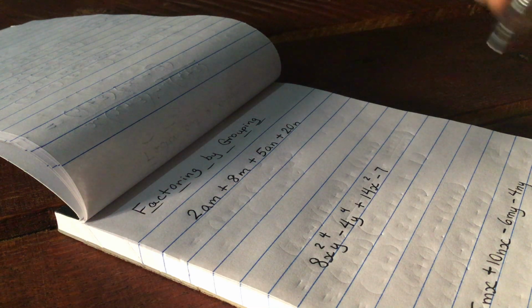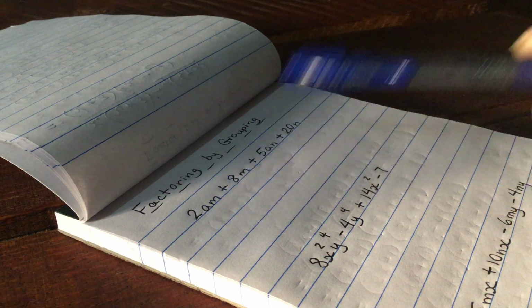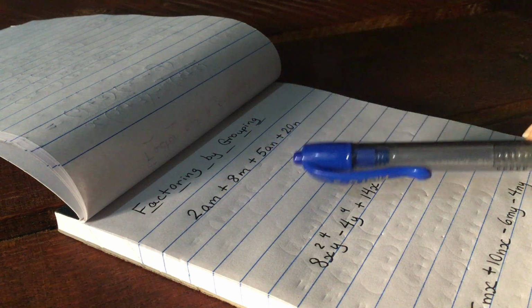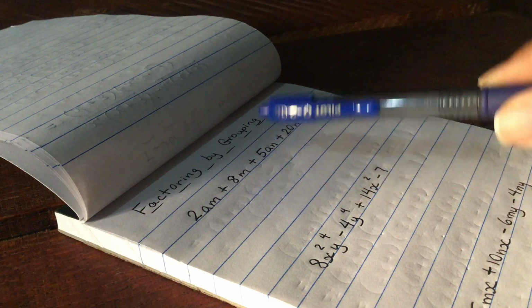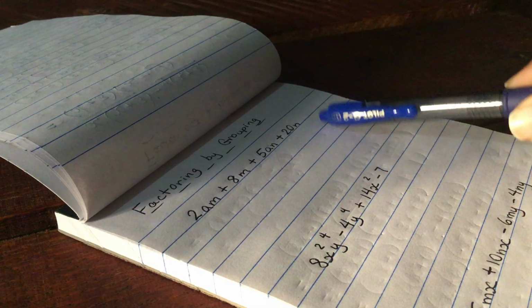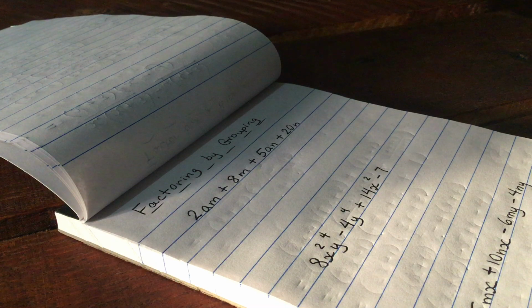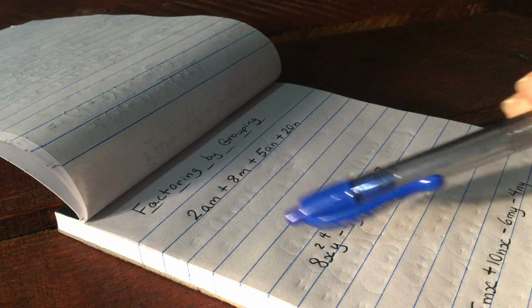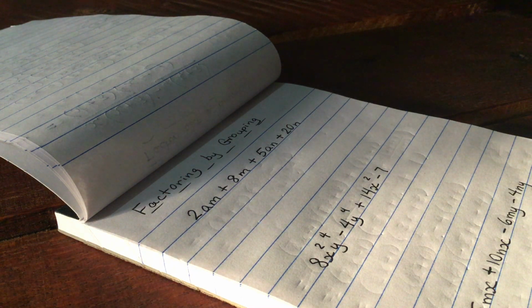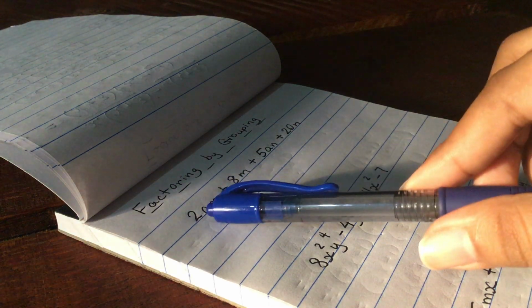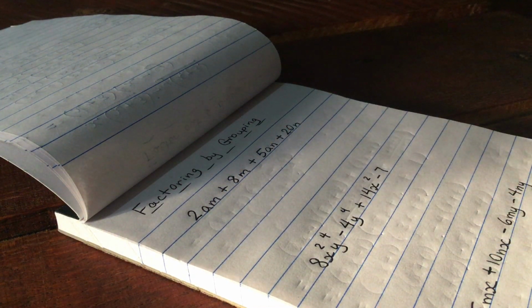Hi everyone, so we move on to factoring by grouping. We use this method when we see that we have no common factor among all of our terms. So if we look at each term, 2am, 8m, 5an, 20n, we don't have one single common factor among all four of these terms. Another way we know we can use this method is when we have an even number of terms. So here we have 4 terms, okay?